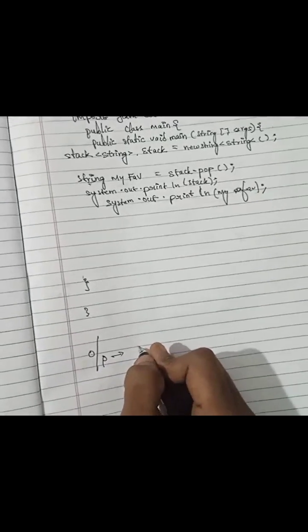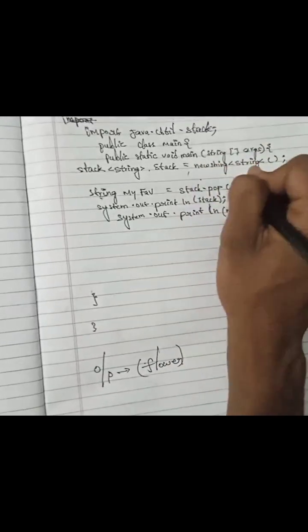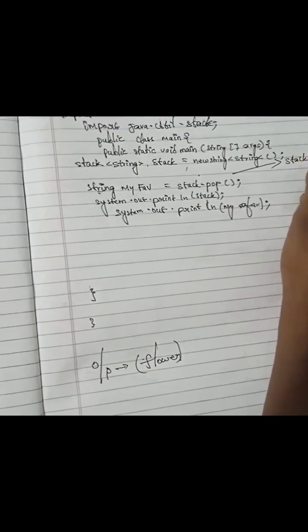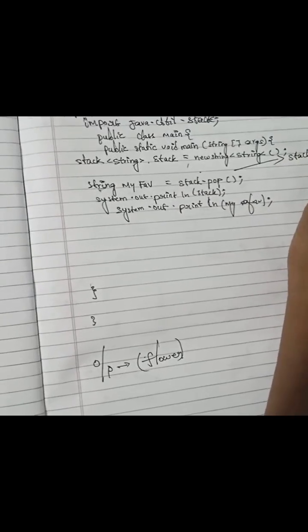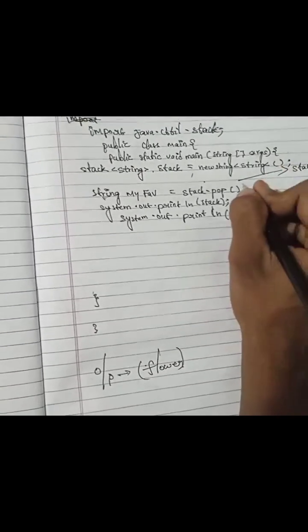So the output is the flower. So we must add in this stack.push, stack.push leaf here. Sorry, I forgot that.